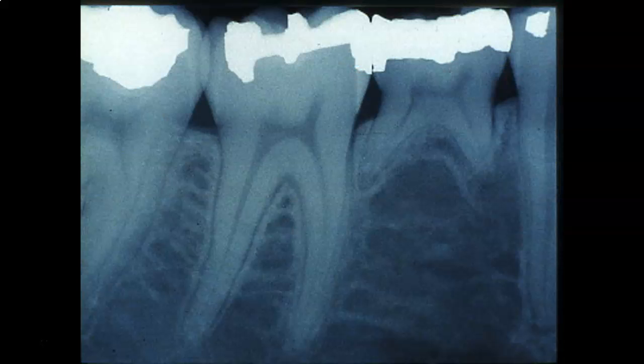So here is a radiograph of a retained primary molar. As you remember, the baby molars are replaced by the premolars. So here is the baby molar, and you would see a premolar would have come up through, but they did not have this premolar, and so they've retained this.